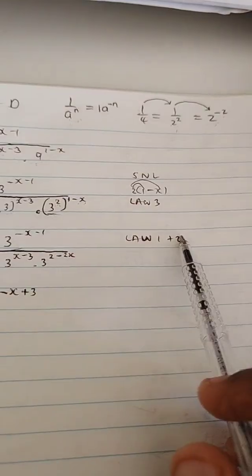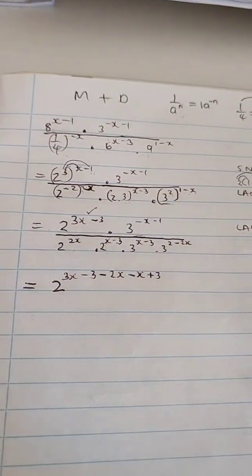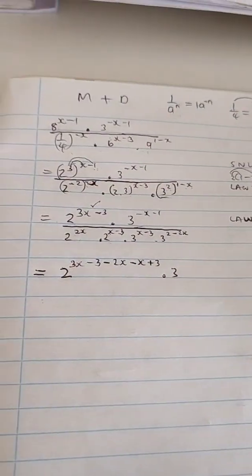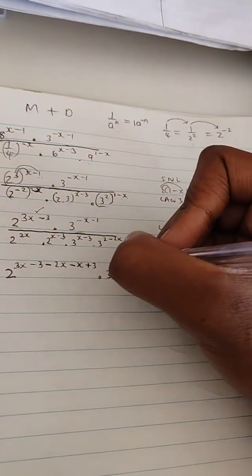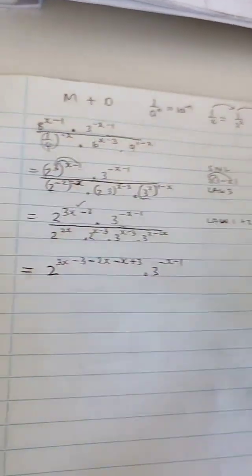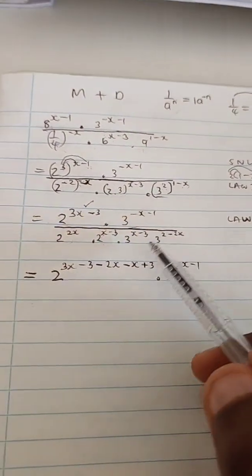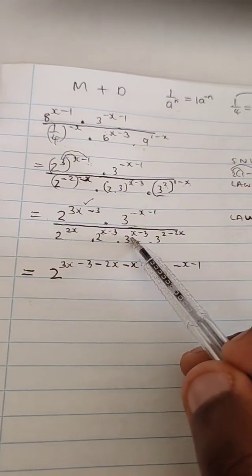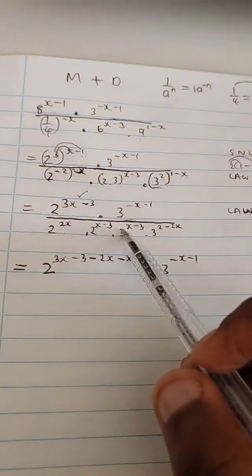Law number 1 and 2 applied freely when there's a relationship of multiply and divide between bases. Then we go and take base 3 now. Base 3 in the numerator, signs stay as they are. In the denominator, when we take it up, it means we are going to experience a sign change. Guys, it's a sign change that we are experiencing.